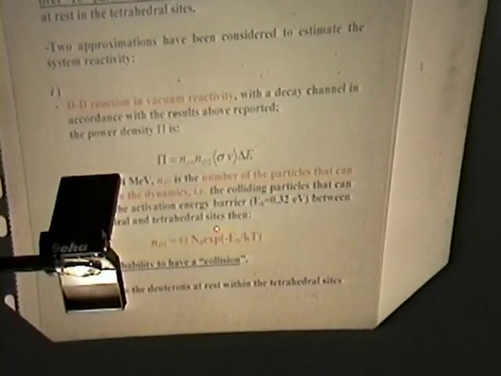First, we have to multiply the number of deuterons in the lattice by the Boltzmann distribution function, accounting for the energy required to go towards the tetrahedral site, times the probability of having a collision, which we estimated on the basis of the Monte Carlo code that is continuously solving the equation of motion.